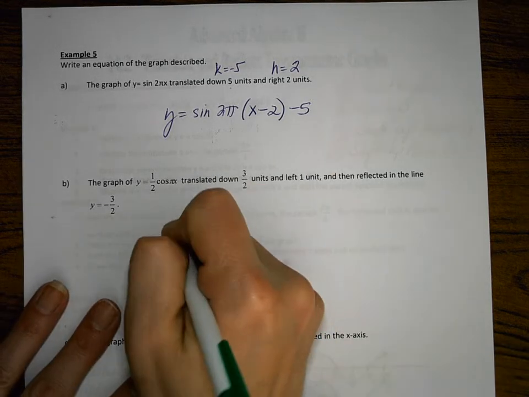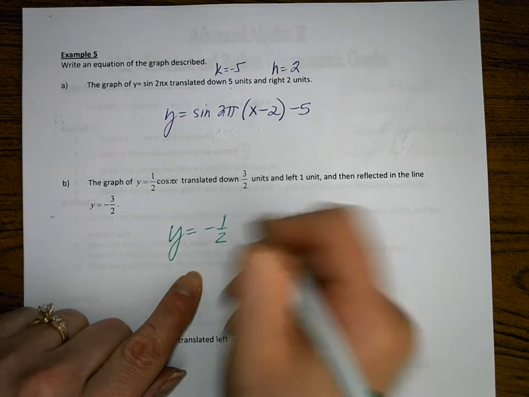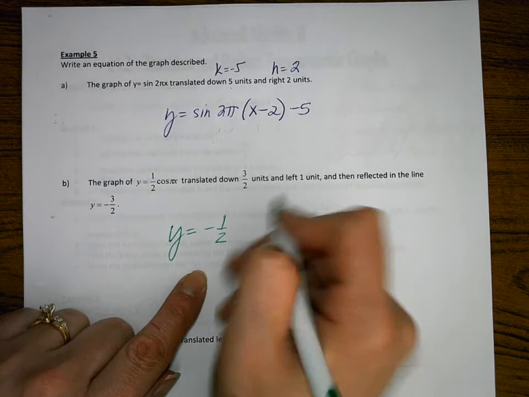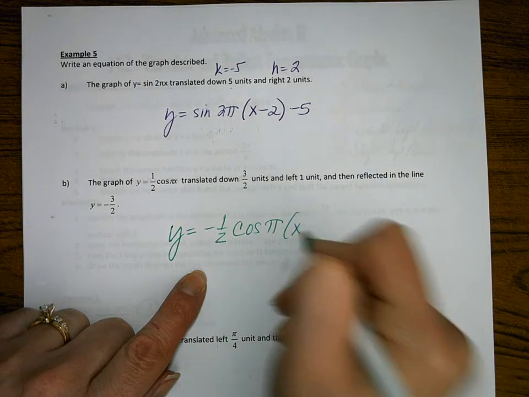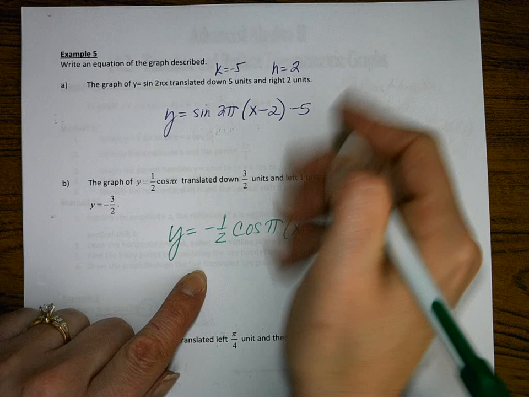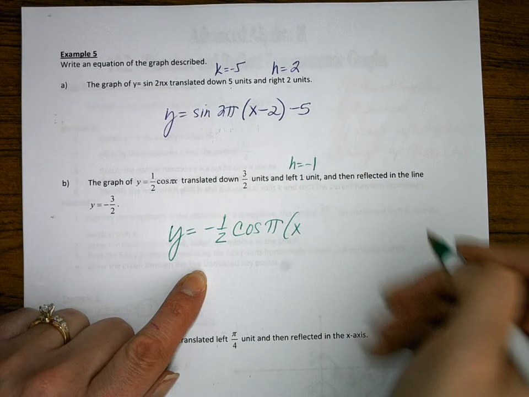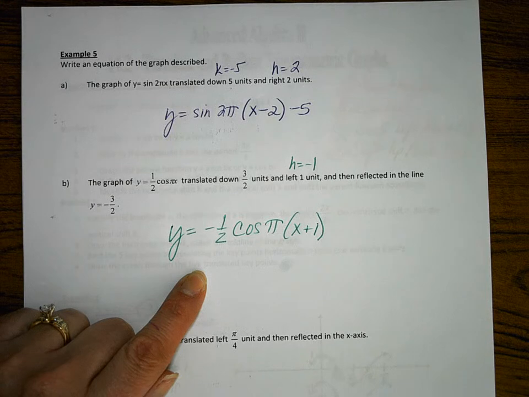Okay, y equals, I like the negative 1/2. That shows the reflection. Cosine of pi. All right, left 1 means that my h is a negative 1, so it's going to be x plus 1 in parentheses. Minus 3/2.